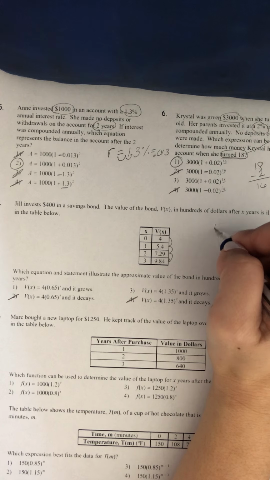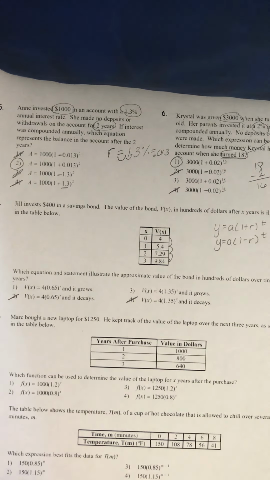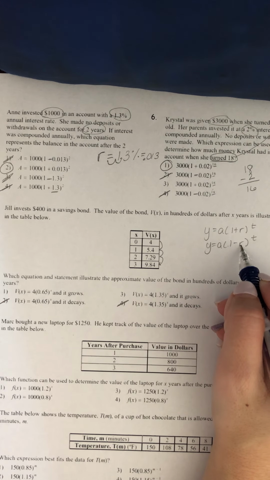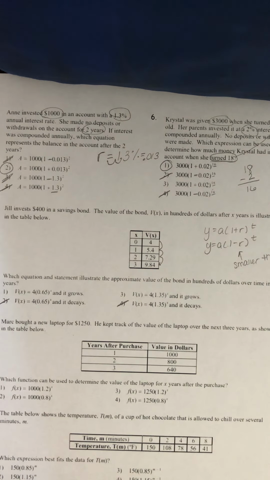Remember, we have 2 different options with our formulas: 1 plus r to the t and 1 minus r to the t. If I do 1 minus r, isn't my number going to be smaller than 1? That number will always be smaller than 1, obviously, if we're subtracting from 1.